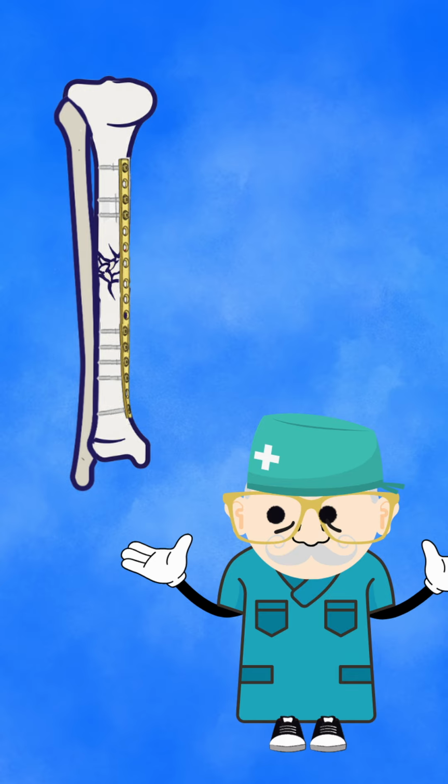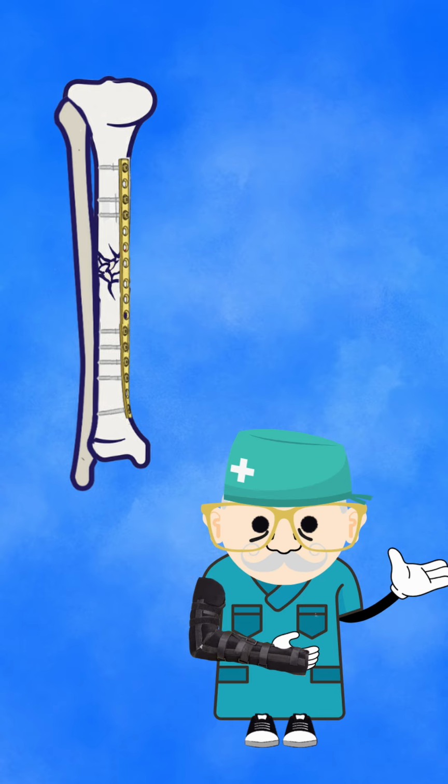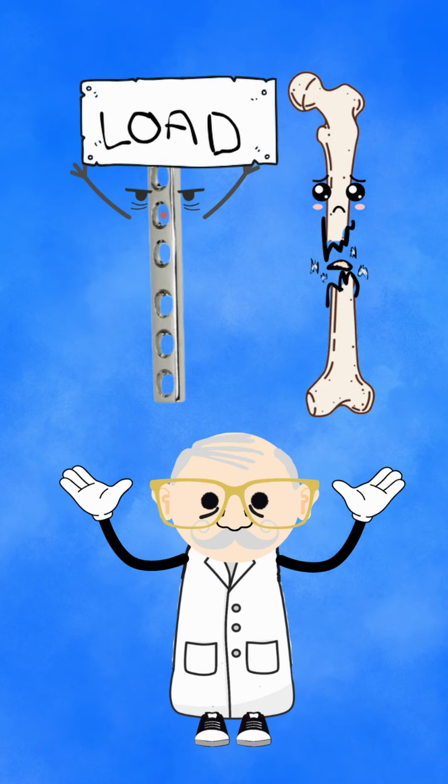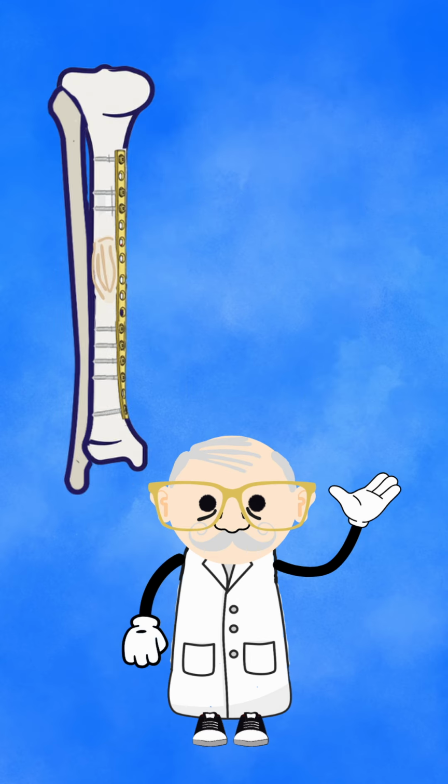Mechanically, the plate also acts as an internal splint and provides relative interfragmentary stability, which promotes callus formation. Early on, because the fracture zone isn't compressed, the plate carries most of the load across the gap. As callus forms and bridges, the bone becomes stiffer and gradually takes back more load.